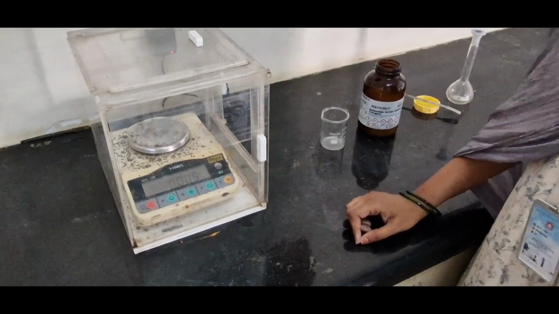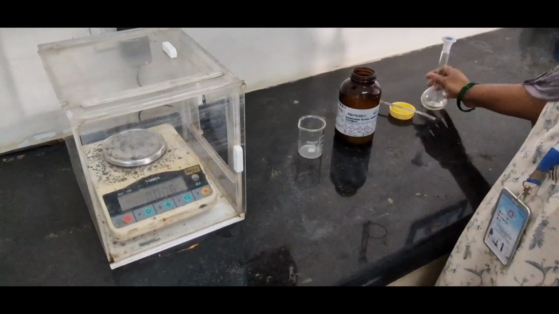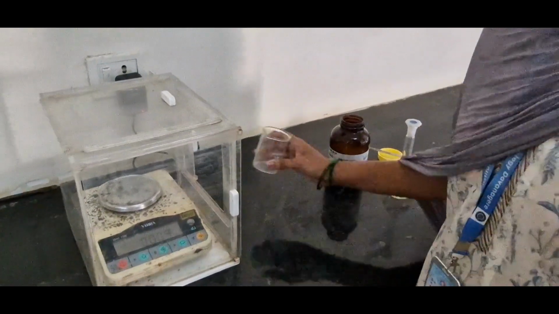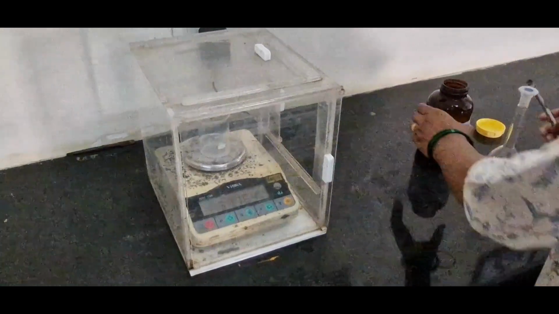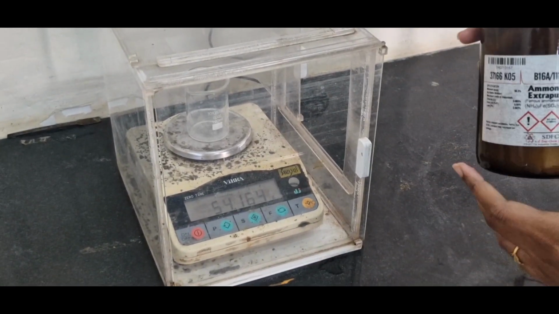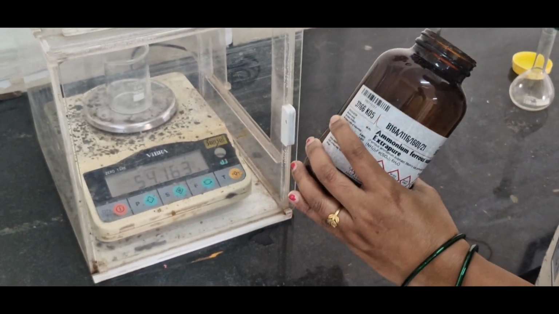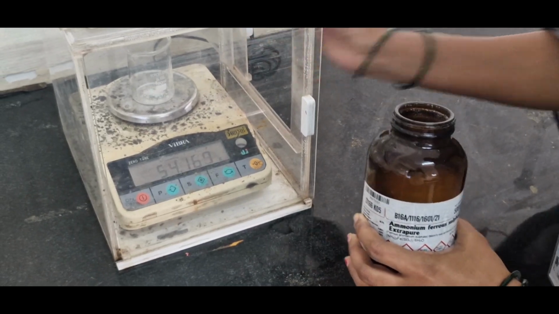So this experiment consists of two parts. Part A consists of making FAS solution of 100 ml. For that, first we have to weigh FAS. So take a glass beaker. This is FAS, ferrous ammonium sulfate, and weigh an appropriate amount of FAS.